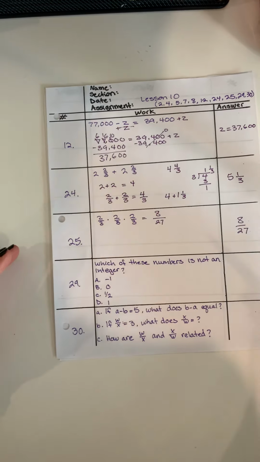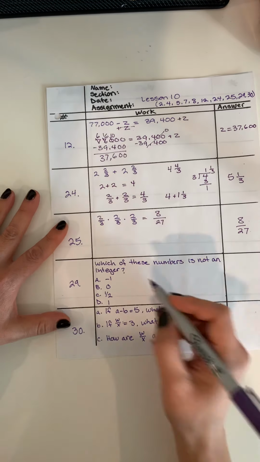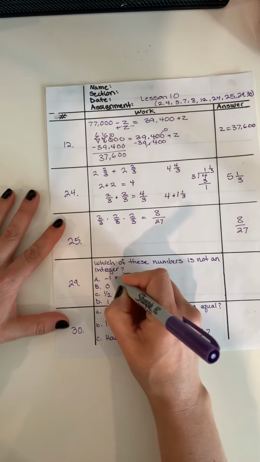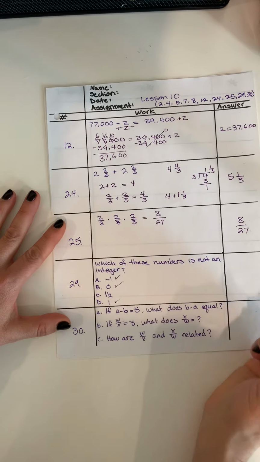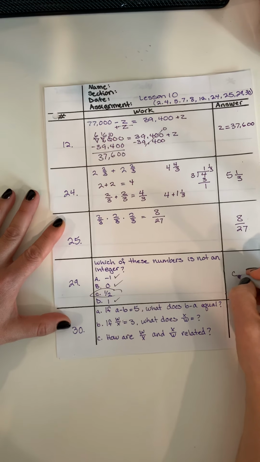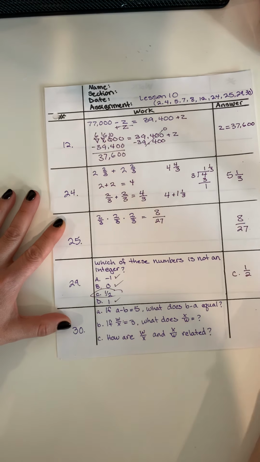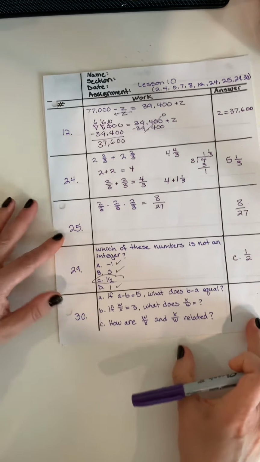So 0, 1, 2, 3, 4, and their opposites. So negative numbers are counted as well. So a negative number is an integer. 0 is an integer. Positive numbers are an integer. And that leaves us with C as a not integer. It's not an integer because it is a fraction. It's not a whole counting number.